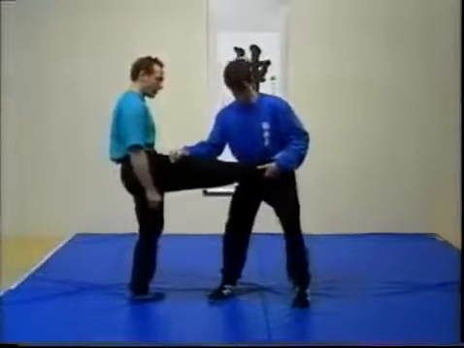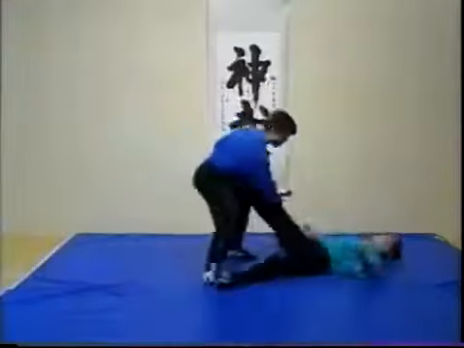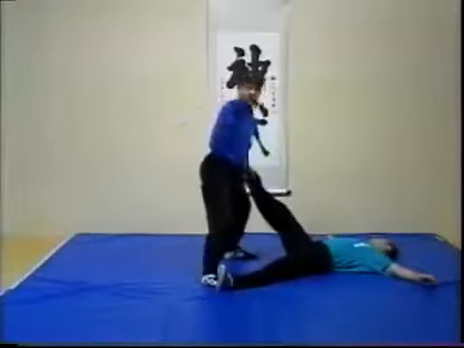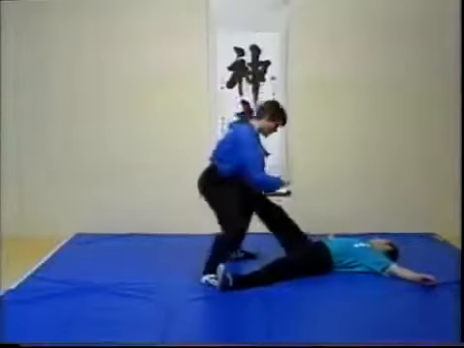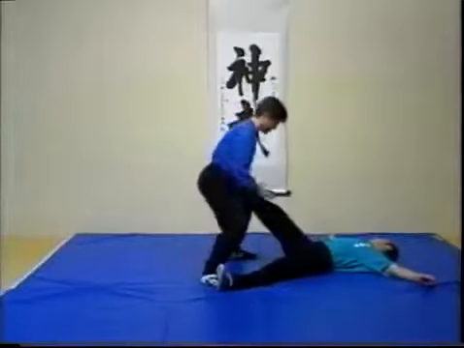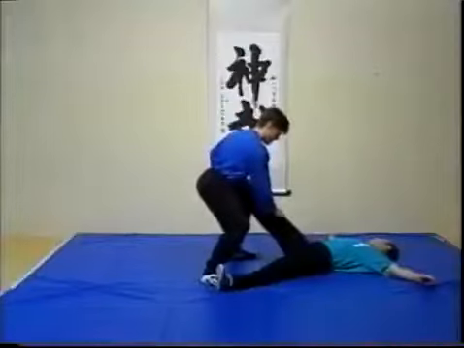I'm going to step back with my back foot and spin. And that pulls the opponent off his feet, away from me with centrifugal force, and he falls here. And I follow him down. I keep the 4 levels. I bend at the knees and hips, and I keep my back straight and in my base here.